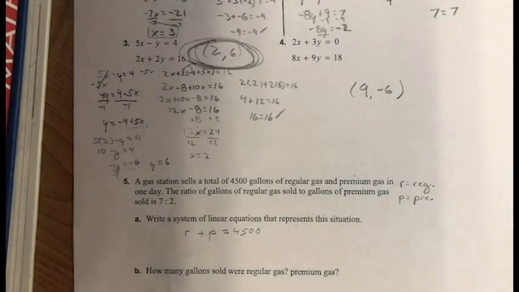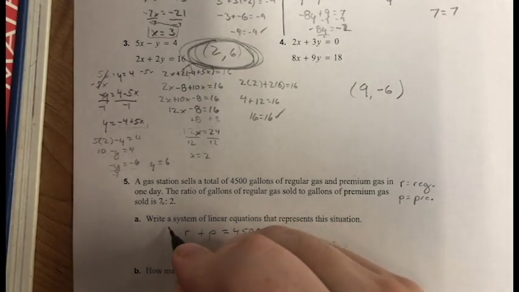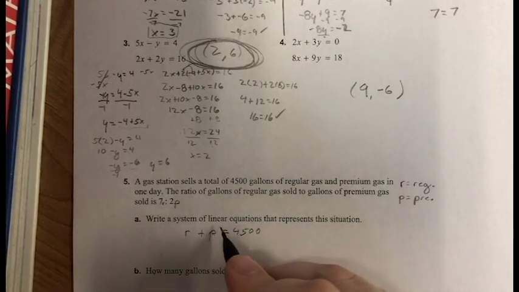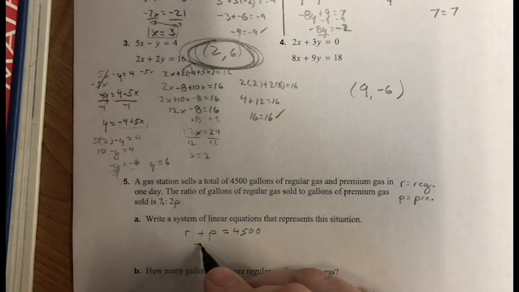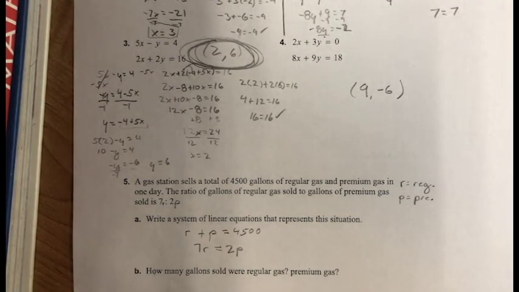Now, the next piece is a little bit more difficult. It says that the ratio of gallons of regular gas sold to gallons of premium gas sold is 7 to 2. That is saying this. If this right here is regular gas and this is premium gas, it's telling me that they are equal to one another. I don't know how much regular gas I sold, but 7 times that is equal to twice as many as my premium. Notice that all I really did was just put an equal sign there, but this is what the ratio is. Whatever I was making from the regular, if I multiplied it by 7, it's the same as twice the premium.